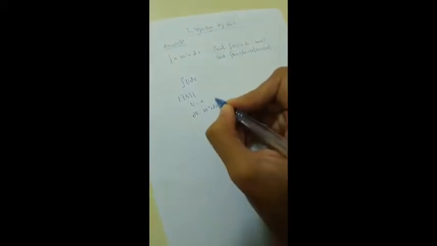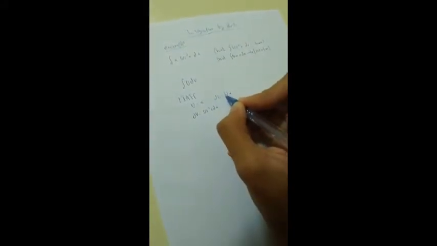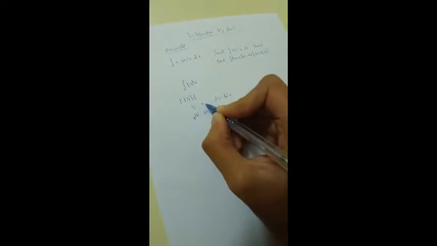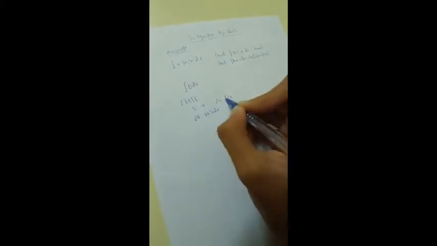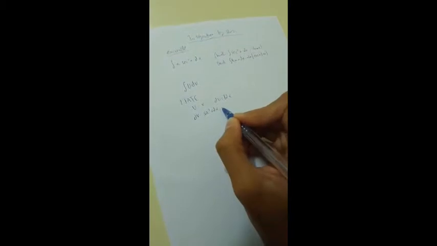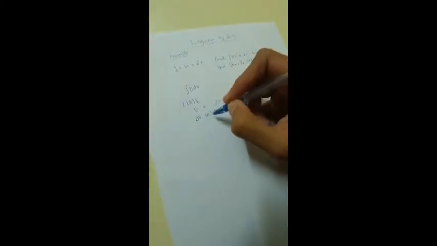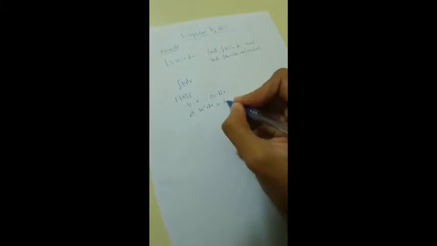and so du would be equal to dx, 1 dx. Because the derivative of u will be 1, and for v we already know that the integration of secant squared is tan x, and we know that the derivative of tan x is secant squared x. So v is equal to tan x.